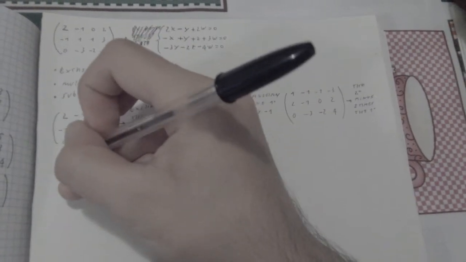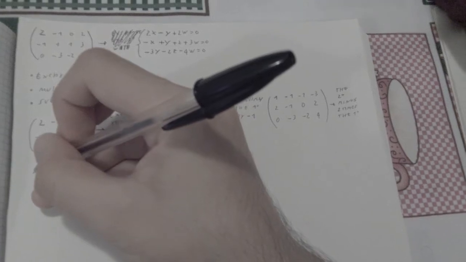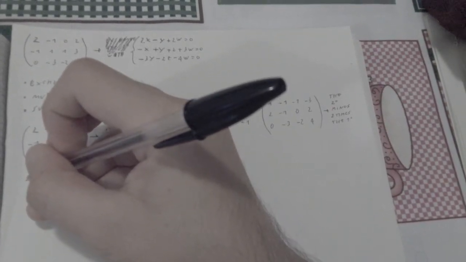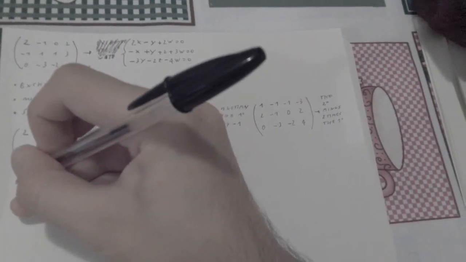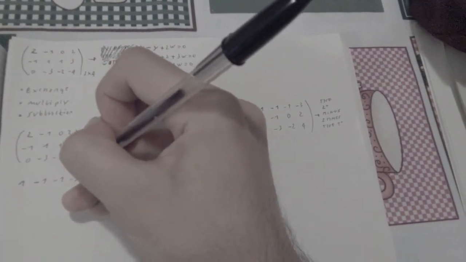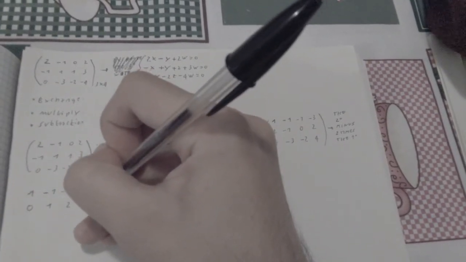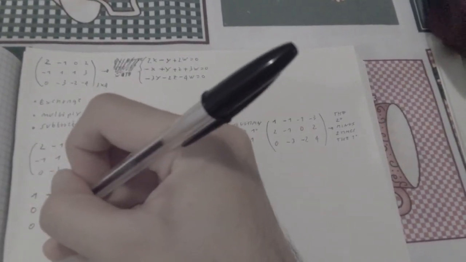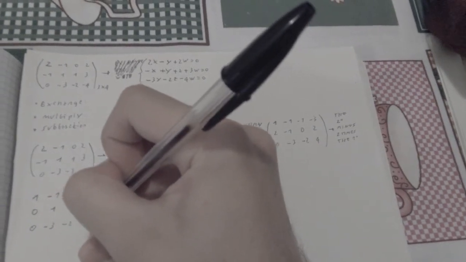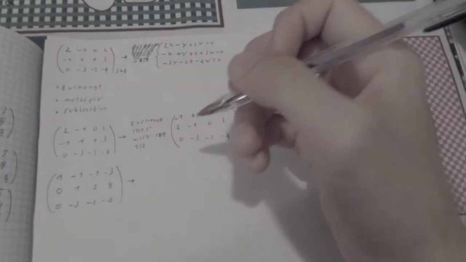This is actually going to give us 2 times. So we have the second one minus 2 times the first one, so it's going to be 1, -1, -1, 3 and -3. The first one is going to be the same. We're acting on the second one. It's going to be 0, 1, 2, 8, 0, -3, -2, -4. Okay, this is our new matrix.